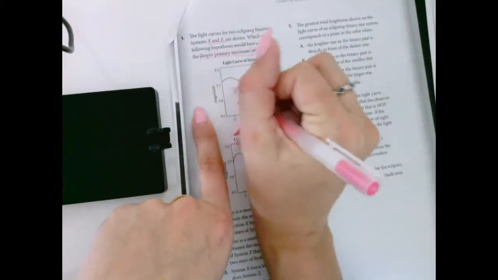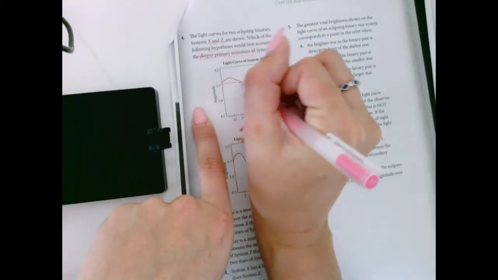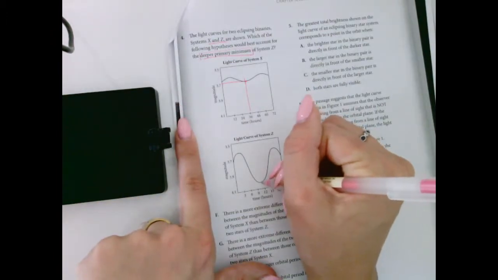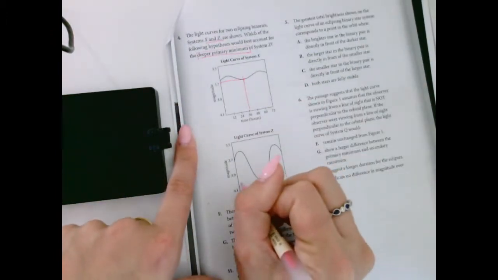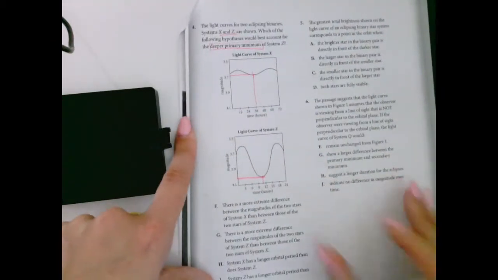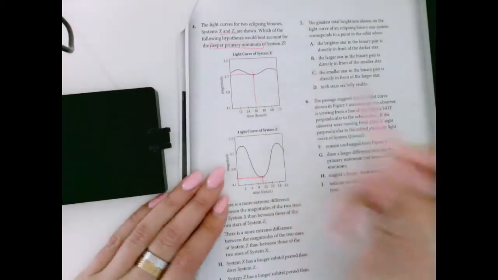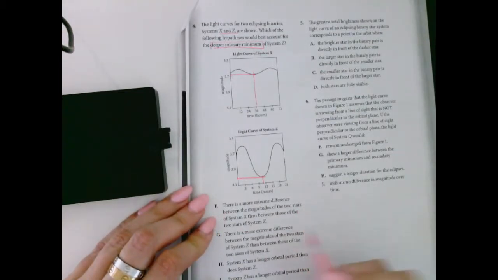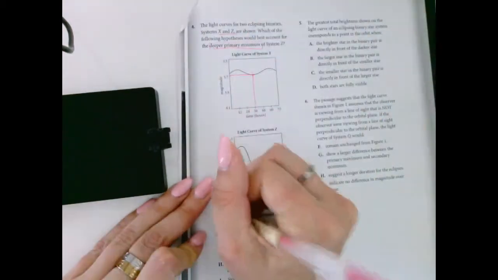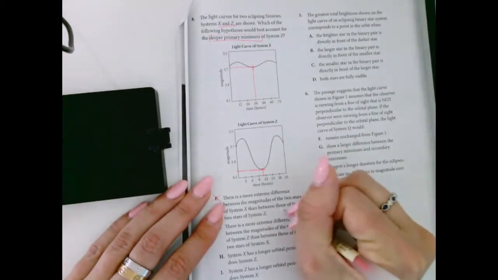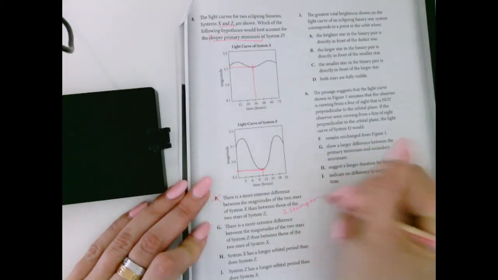This one's not a very deep minimum, right? The magnitude is about 3.7-ish at 36 hours. But at like between 9 and 12 hours, I have a super deep minimum here. Okay, so system Z has a far more intense light curve than system X. So there's a more extreme difference between the magnitudes of the 2 stars of system X between the 2 stars of system Z. So I don't think that's the case, because which one has a stronger line? Yeah, so Z has a stronger line, so I can cross that one off.